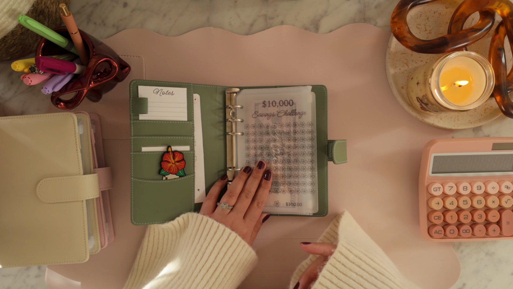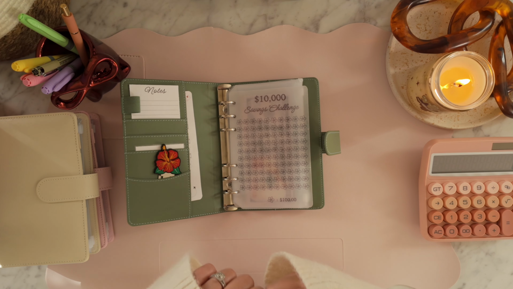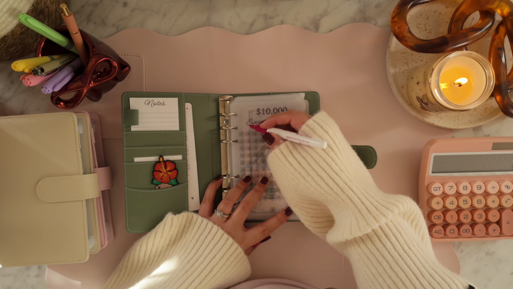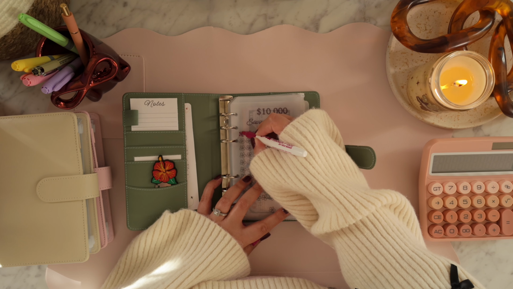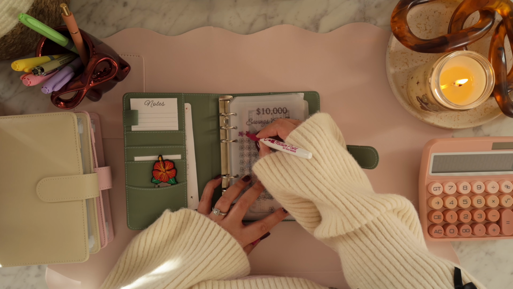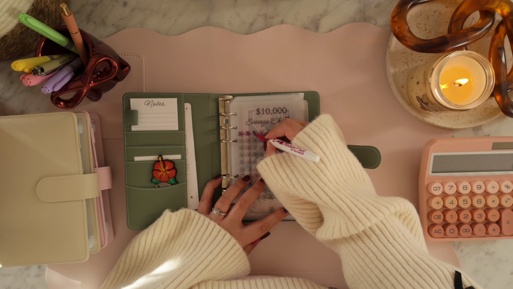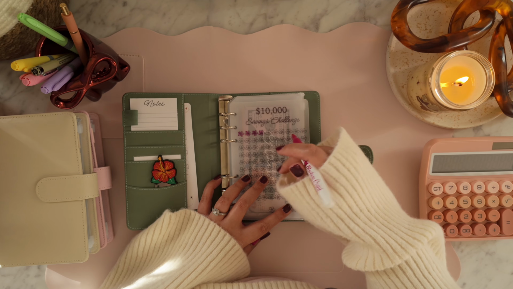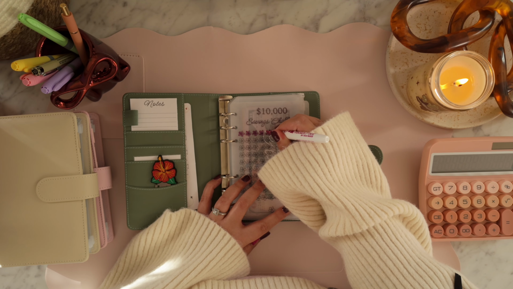And then we can go ahead and fill these in. Actually, I do need to get Sharpies because I only have dry erase markers, so this might disappear in a bit. We do have 1,108 in here. Each of these flowers equals $100, and there are 100 of these. That's how I'm tracking it.